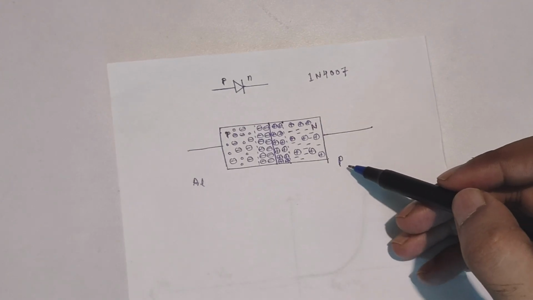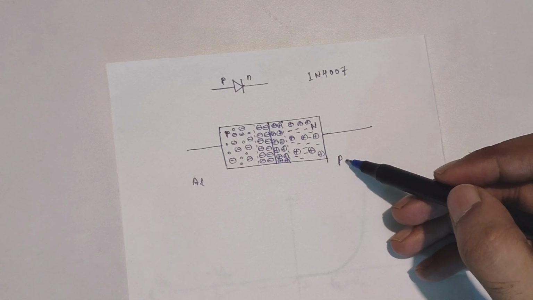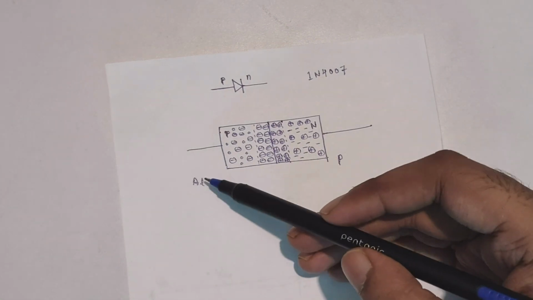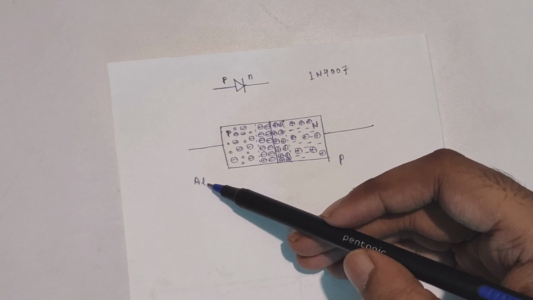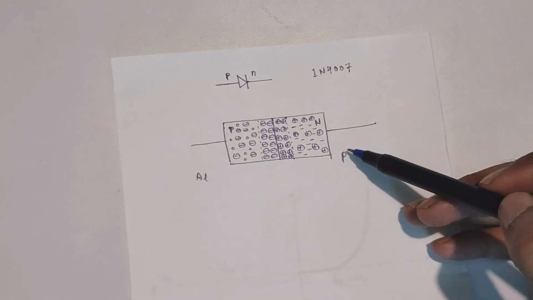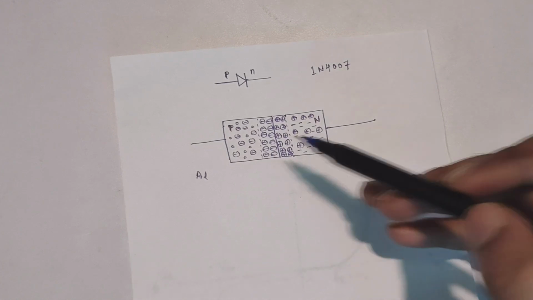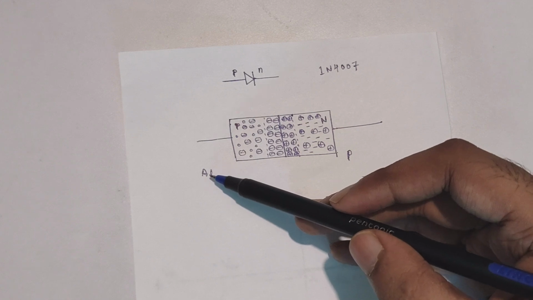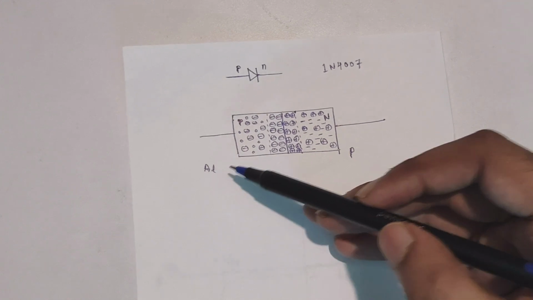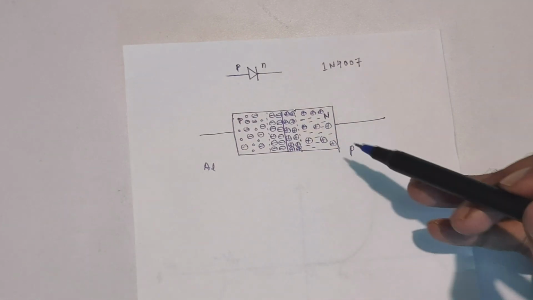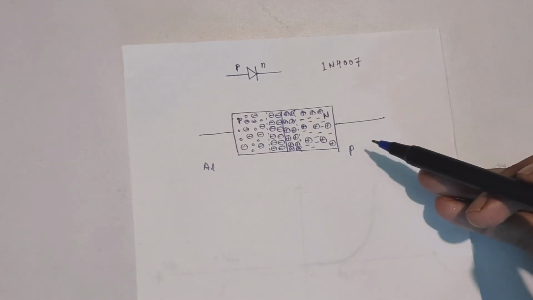Phosphorus has 5 electrons in its outermost shell, but aluminium has only 3 electrons in its outermost shell. So in order to fill the octet, this phosphorus atom has to release an electron, and this aluminium atom has to accept an electron. So aluminium becomes an acceptor and phosphorus becomes a donor.